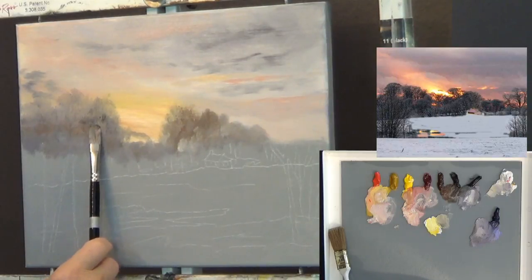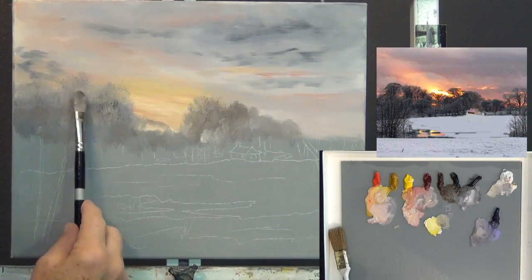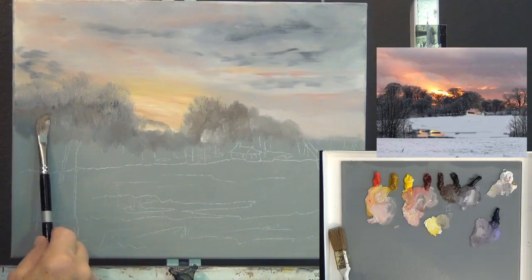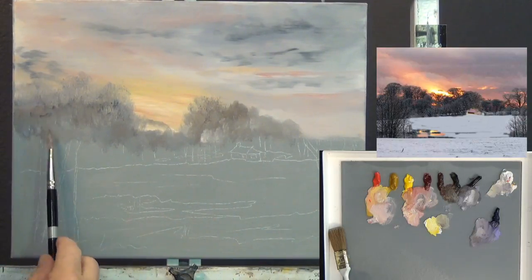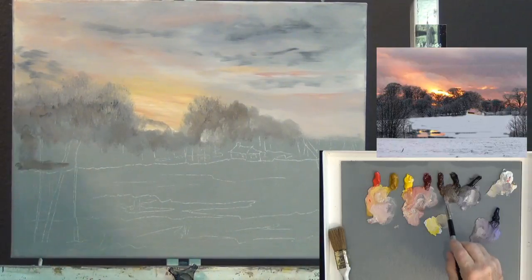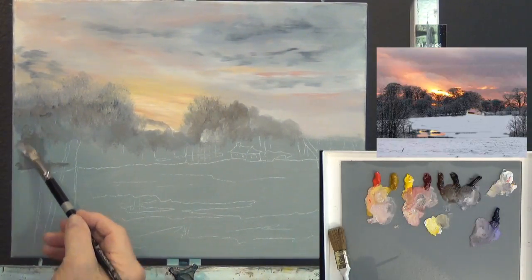So now I'm putting something darker in here, using my browns and blacks. And so this all goes down all the way to the snow line, which is down here. So let's just get this covered in really fast here with some paint.